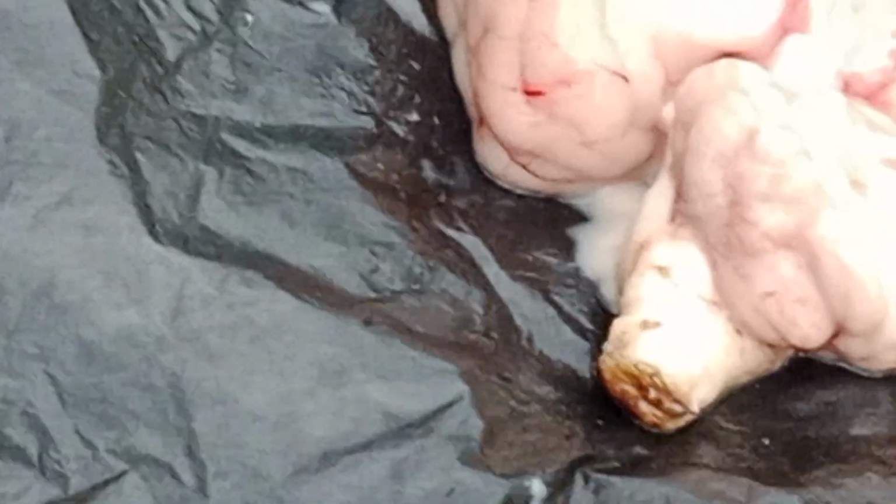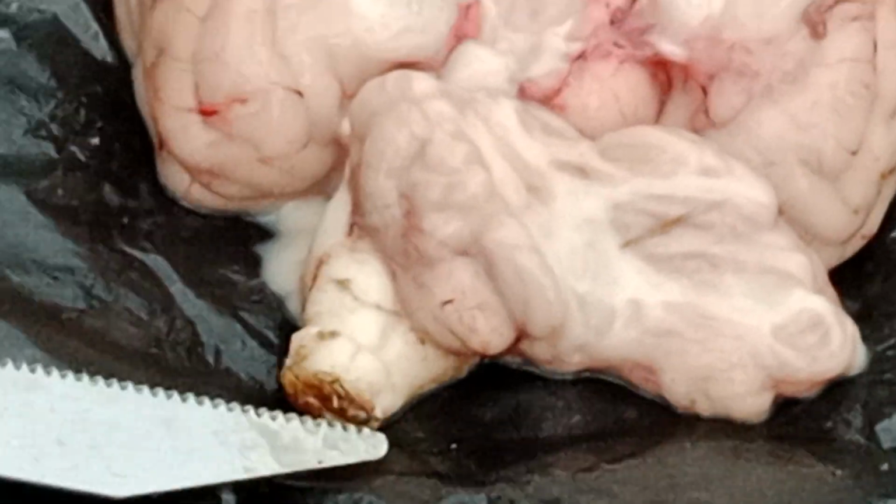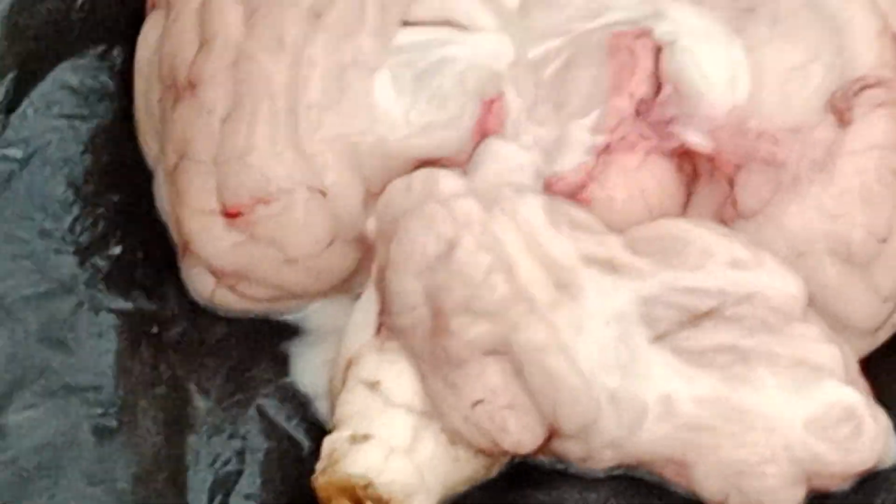Understand? The same type of safety measures are given to this medulla oblongata also.